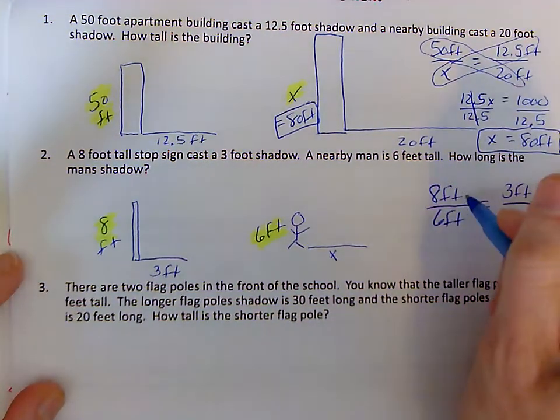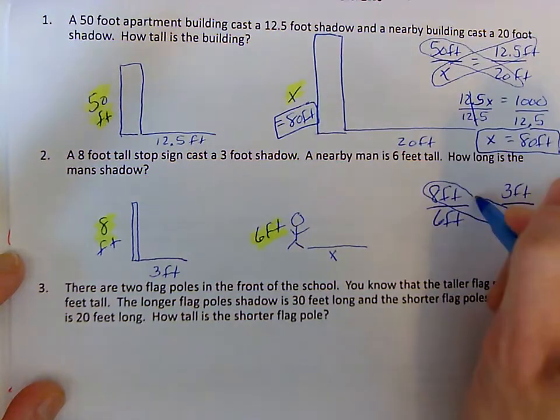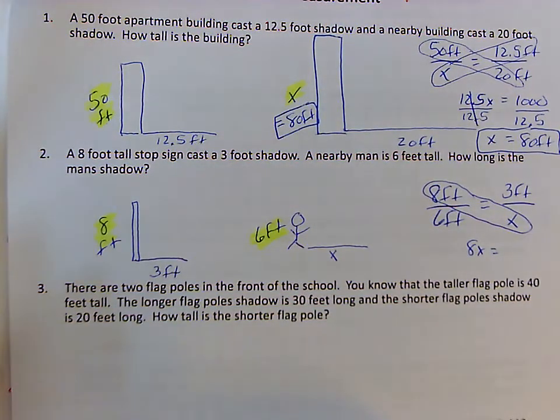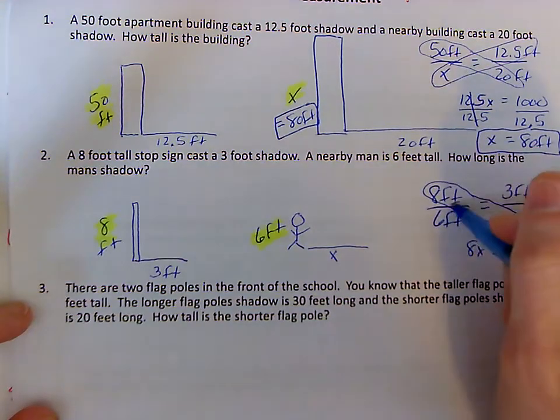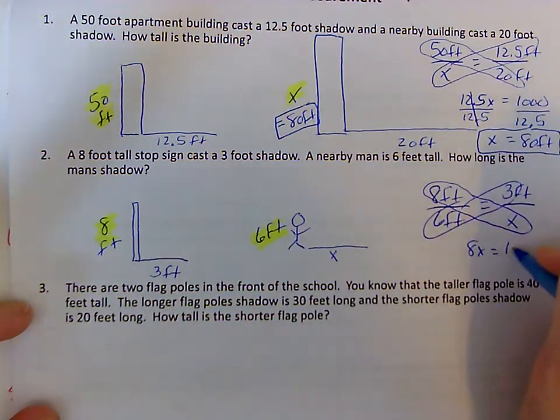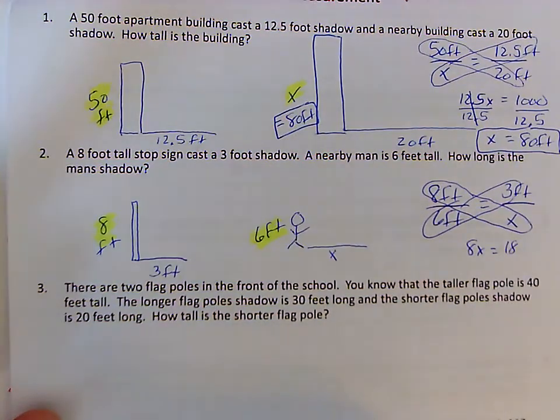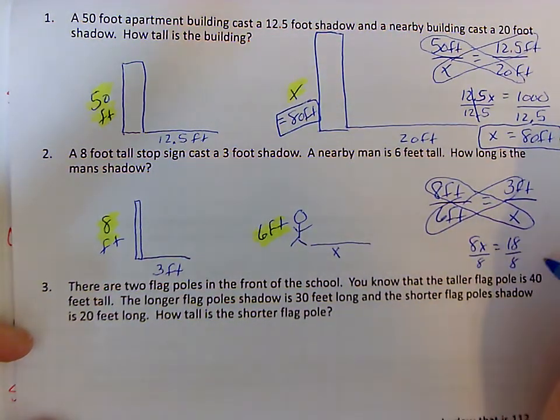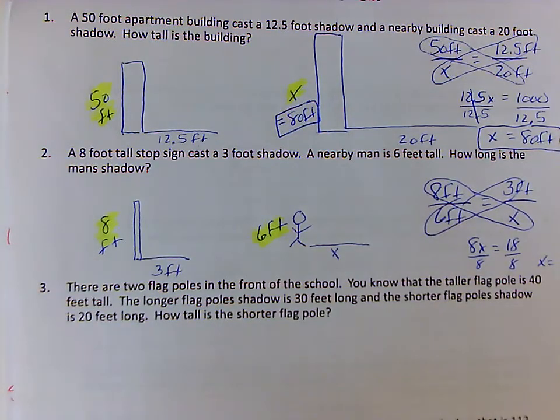So I'm going to do 8 times X, 8X equals 6 times 3? 18. And so divide by 8. Go ahead and solve it. X equals, what is the length of the man's shadow? And if you get a decimal, leave the decimal, don't round it.